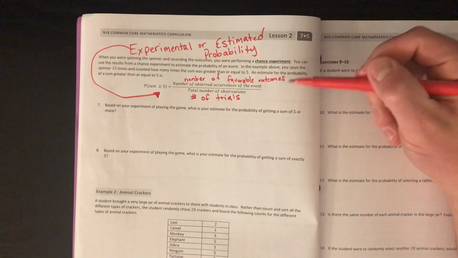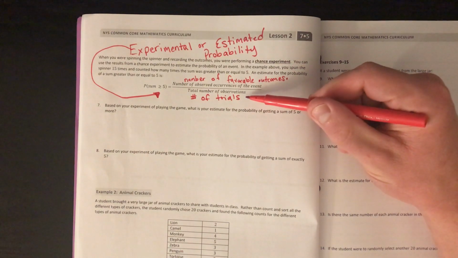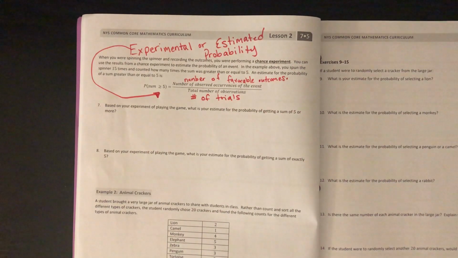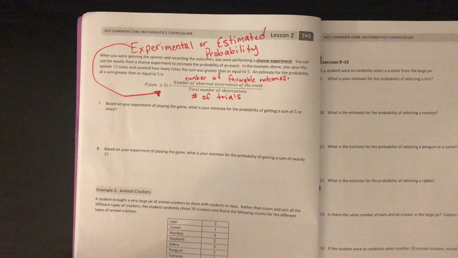Okay, so number of times you got the thing that you wanted divided by the number of times you tried. Right? That's the whole formula to it. It's really not that challenging, I don't think. Basically, you run a chance experiment a bunch of times, and then you divide how many times you got the thing you wanted by how many times you tried.